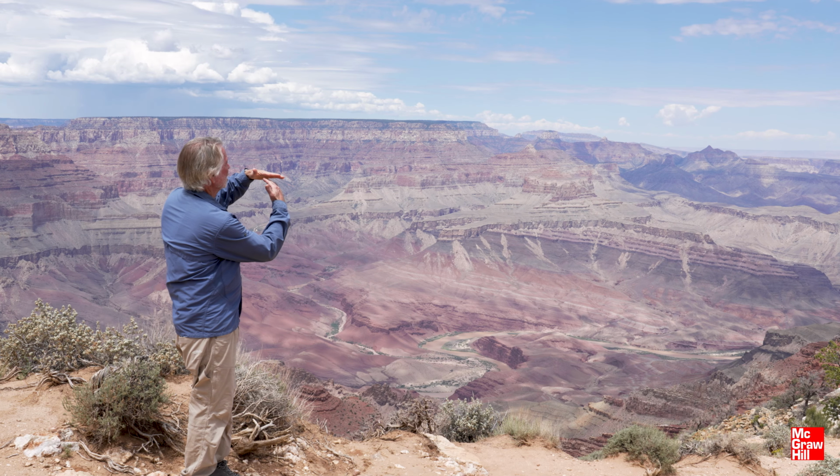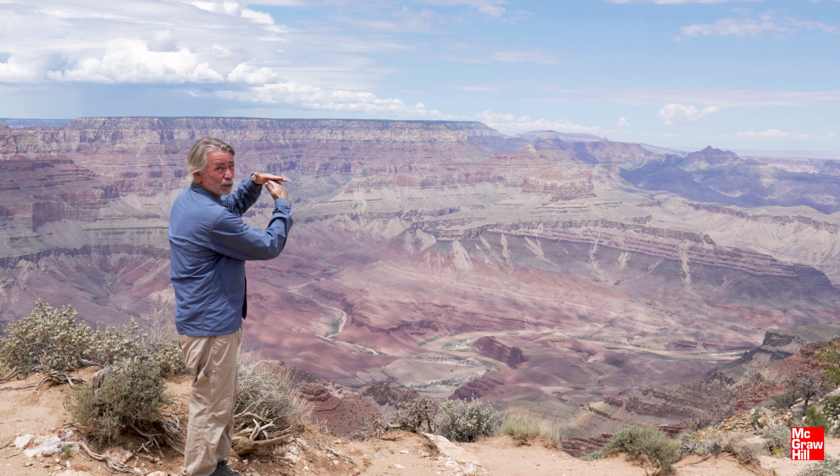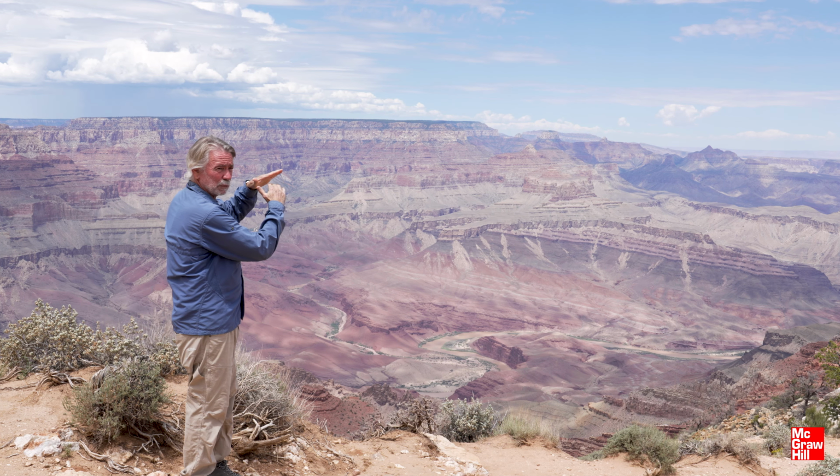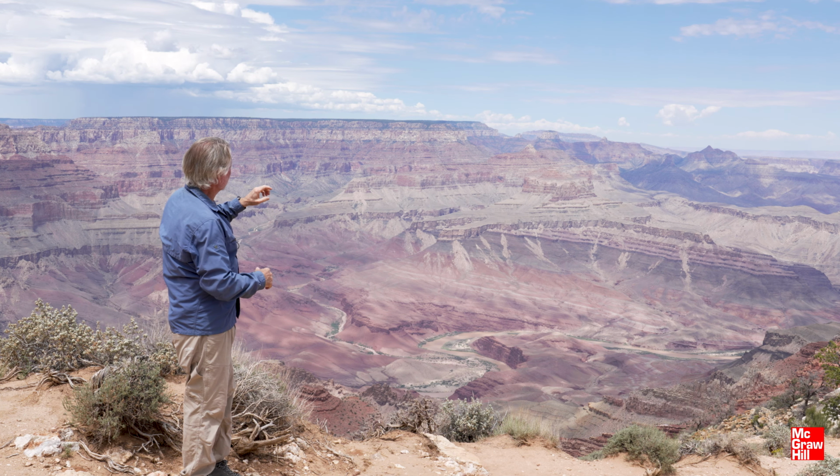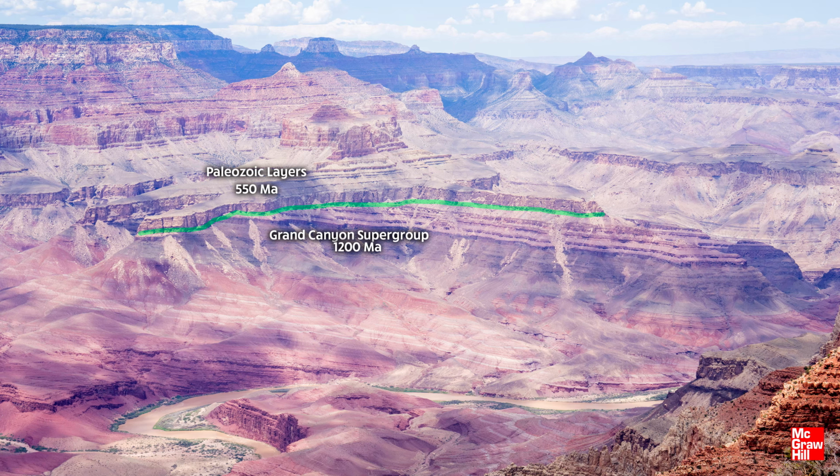And so the contact between those two rocks is the Great Unconformity, at least one manifestation of it in here. The rocks below are 1.2 billion, the rocks above are 550 million, and so there's more than 500 million years of geologic history not represented at this place.